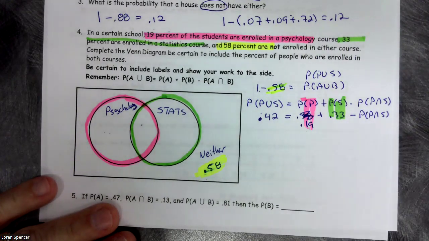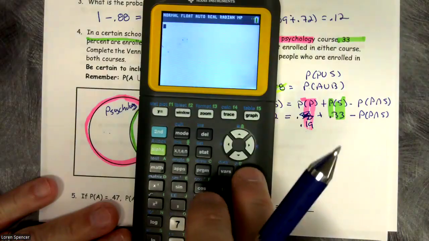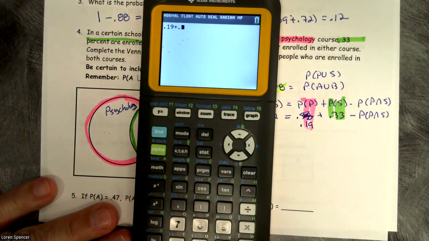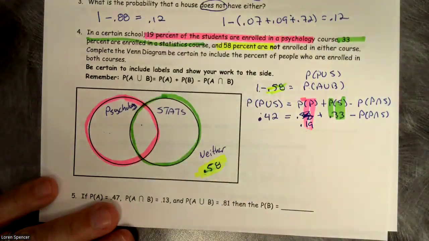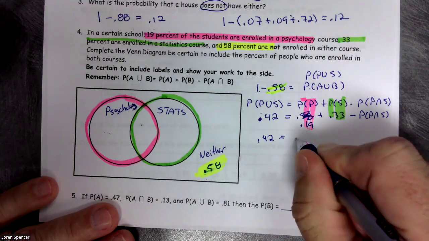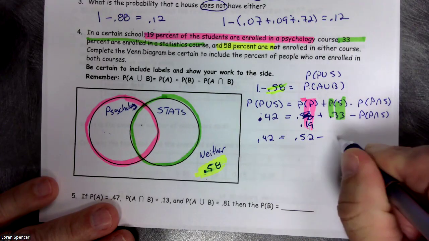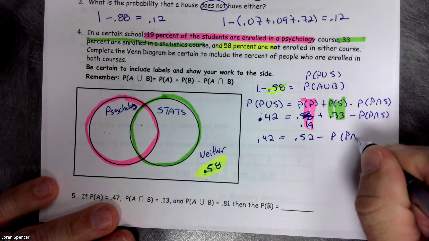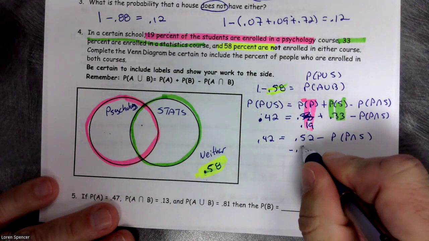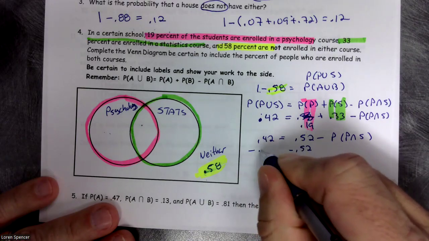I need to subtract from both sides. This goes away, and I end up with negative 0.10 equals the negative probability of psych and stats. Well, I can just change the signs, and this gives me both.